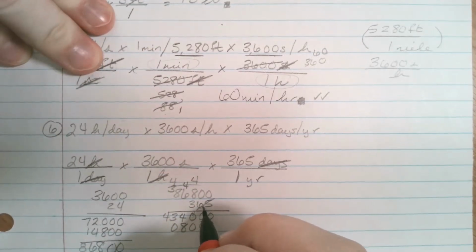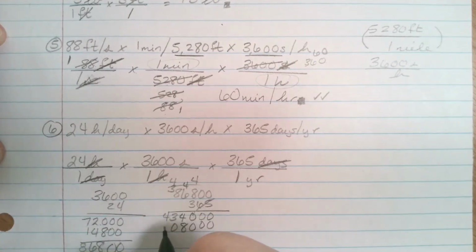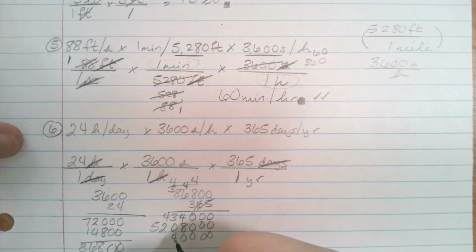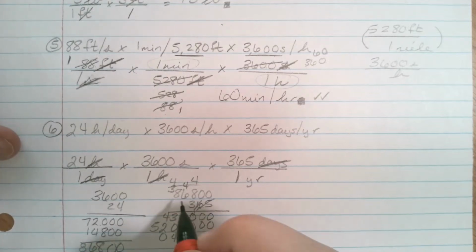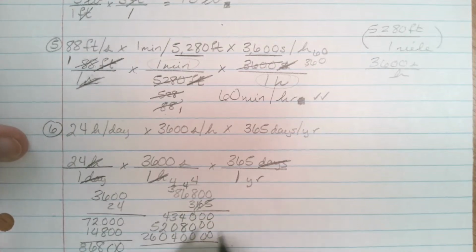Golly, 6 times 8 is another 48. So that's a lot of zeros.